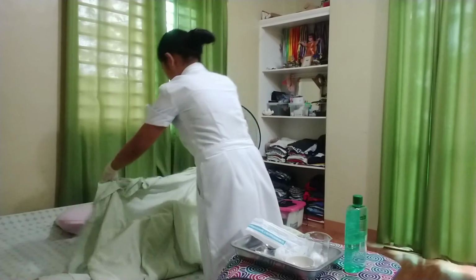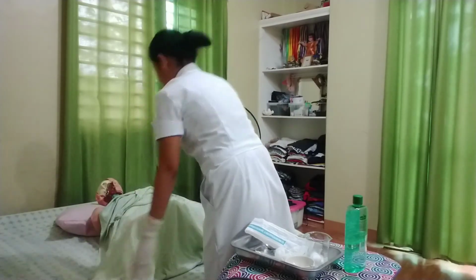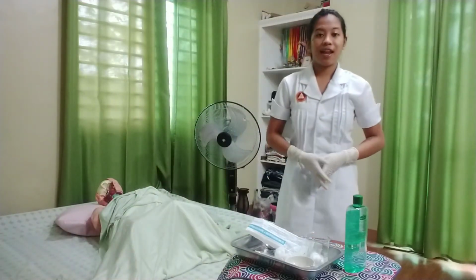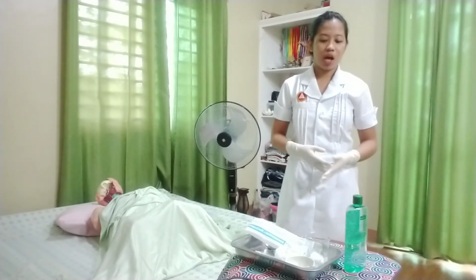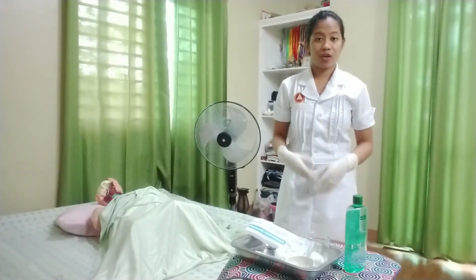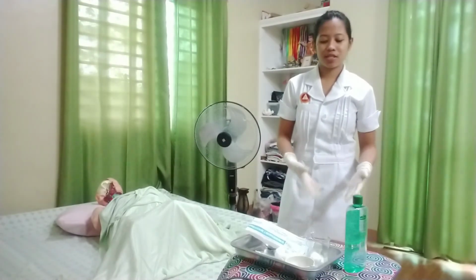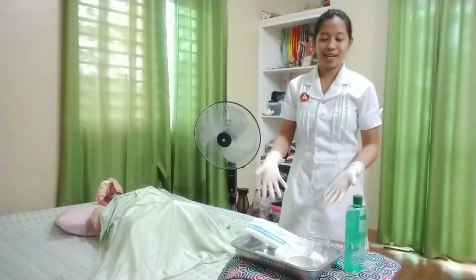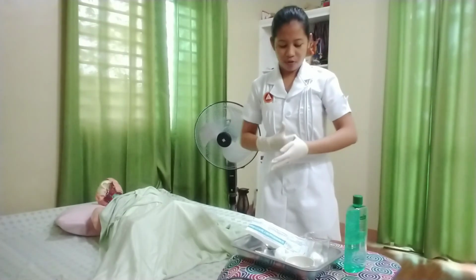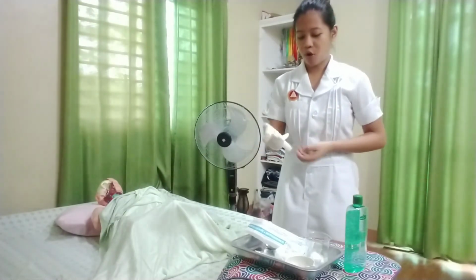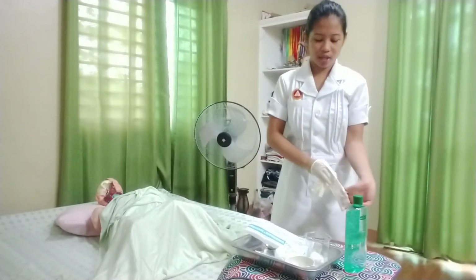So we will put on some blanket, and then after that I will make sure that the equipment is properly stored or disposed of and cleaned. And then I will remove my gloves and perform hand washing and hand hygiene.